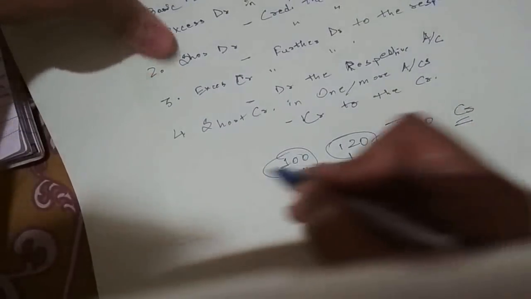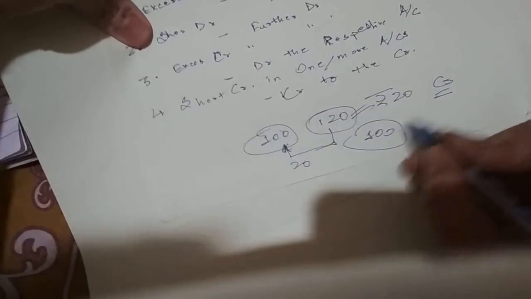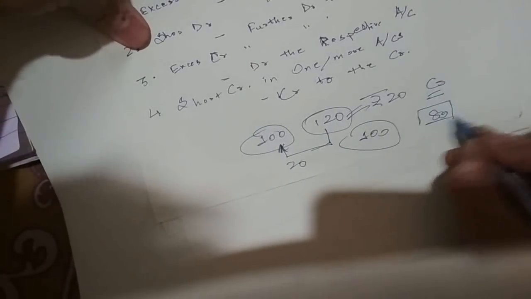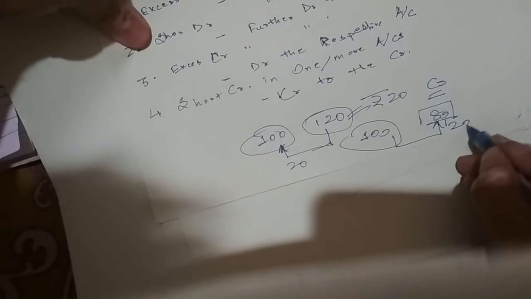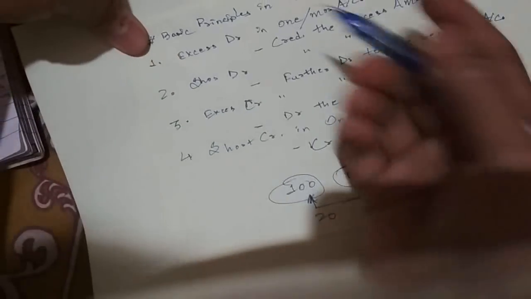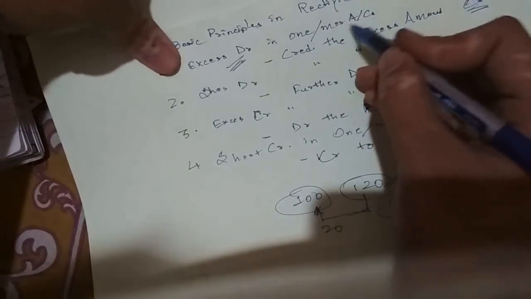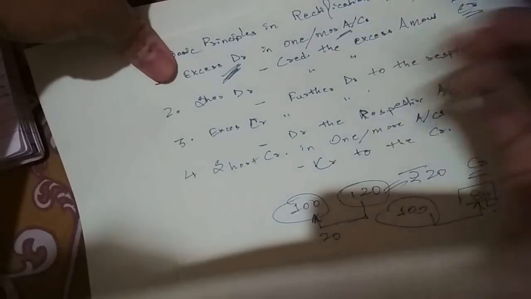So that's the rule. Again, let's say the charge is 100 rupees, but you charged 80. What will you do? You will deduct another 20 rupees in debit. So that's the rule. If you have excess debited in one account, you deduct the amount from another account.